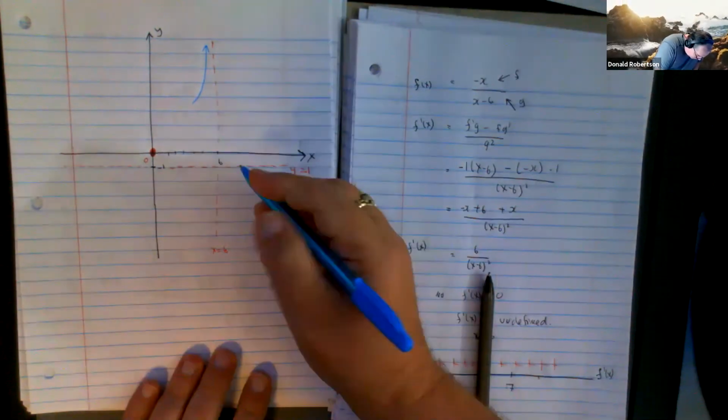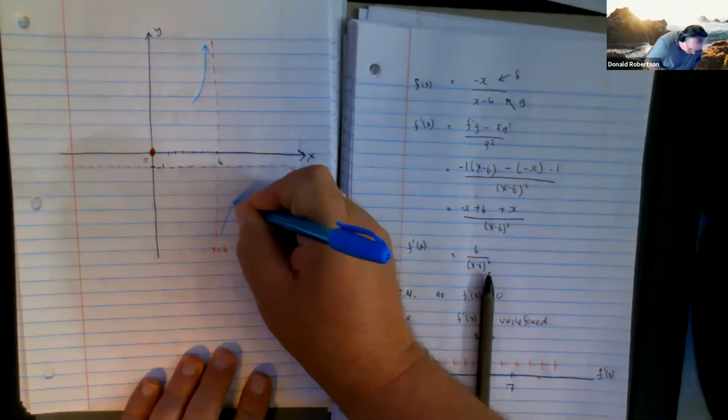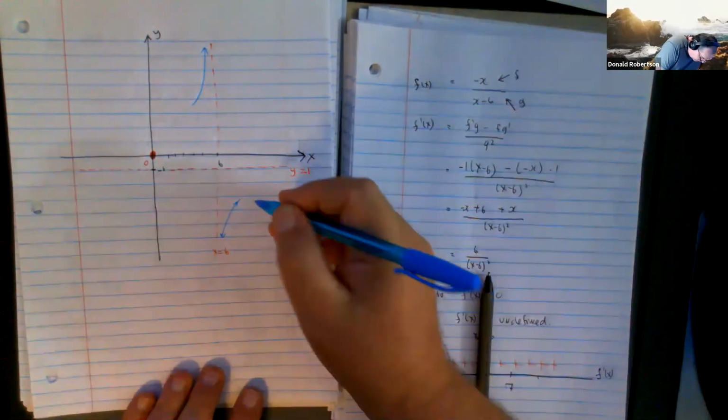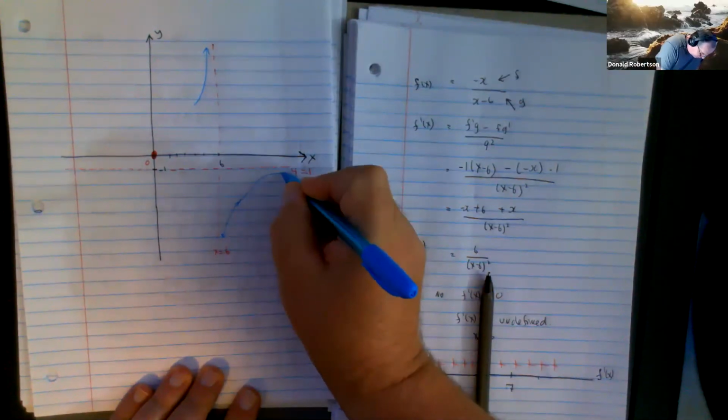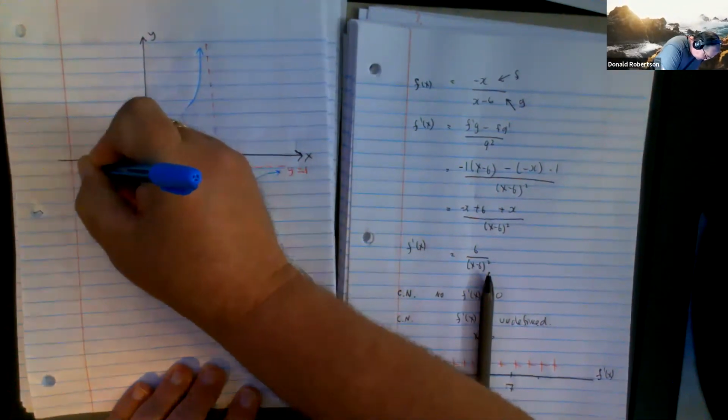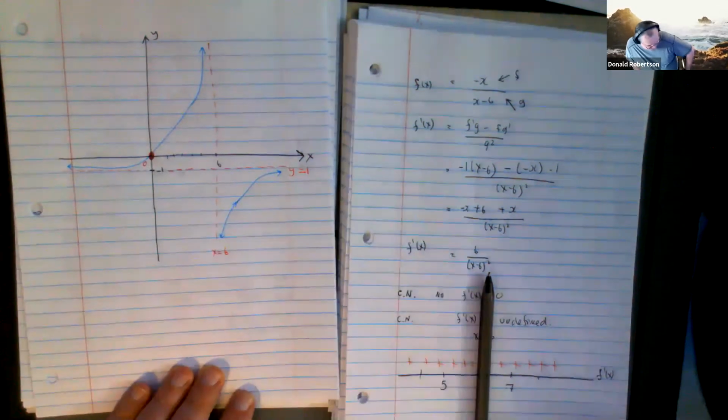Would you agree it's pointing up the way? Actually, it's also got the ladder there. Would you agree that in this case, it levels off?